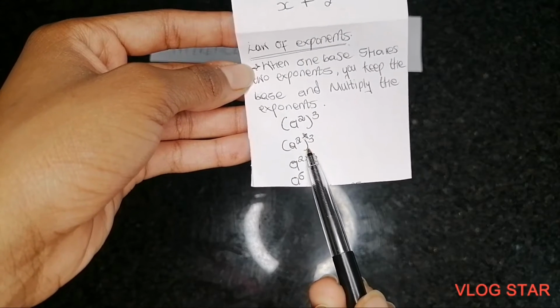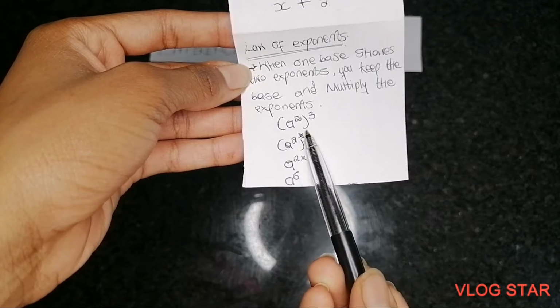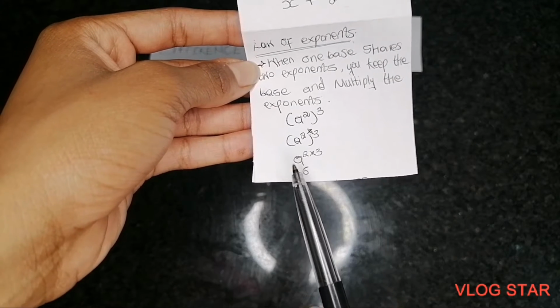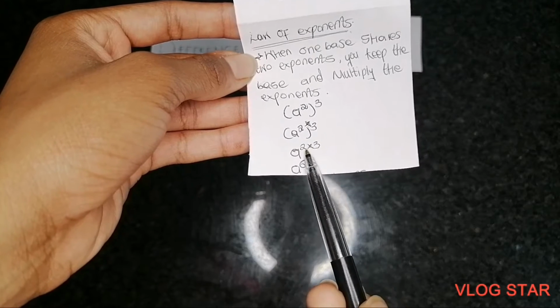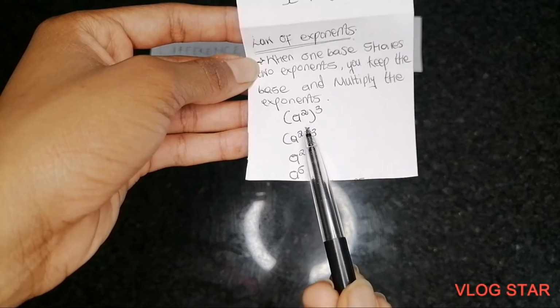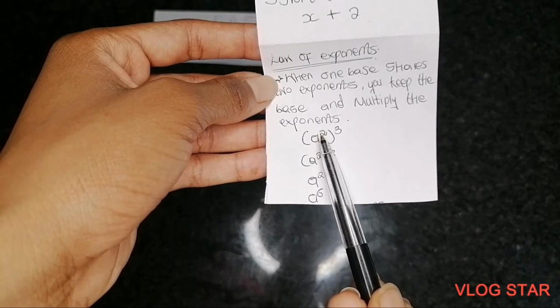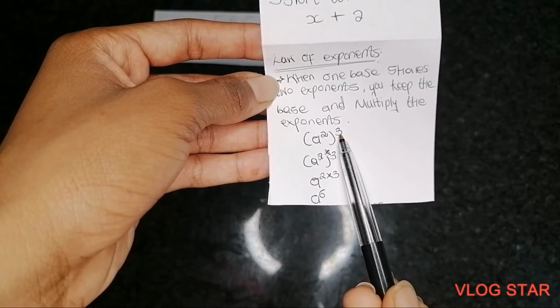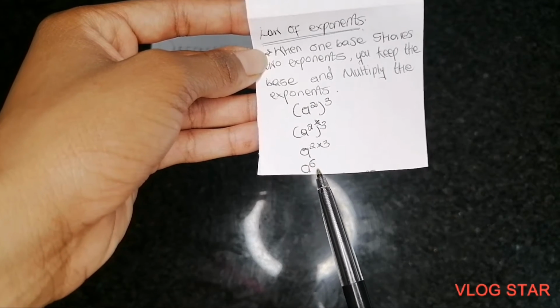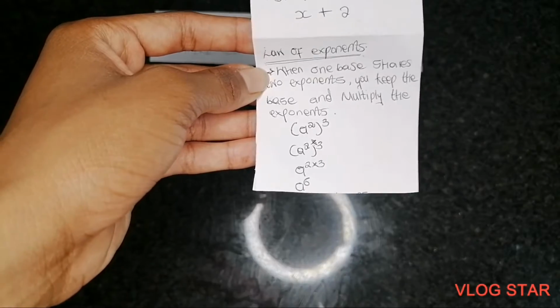So a squared, closed bracket, to the exponent 3 is the same as a to the exponent 6.